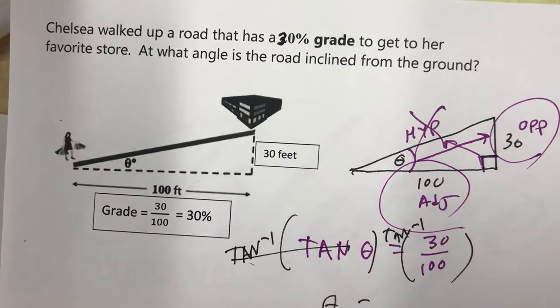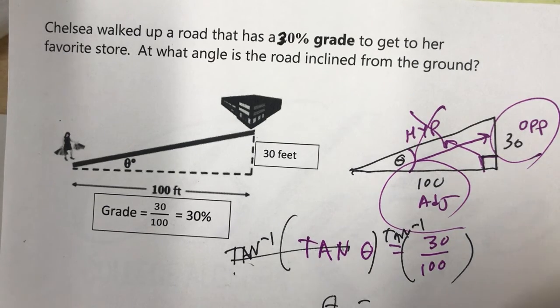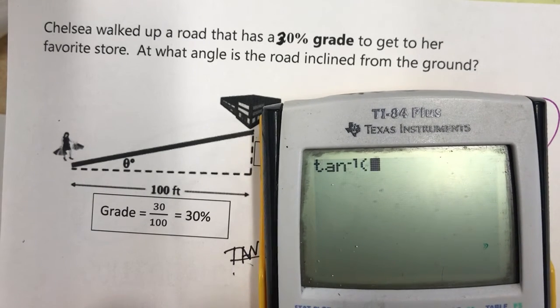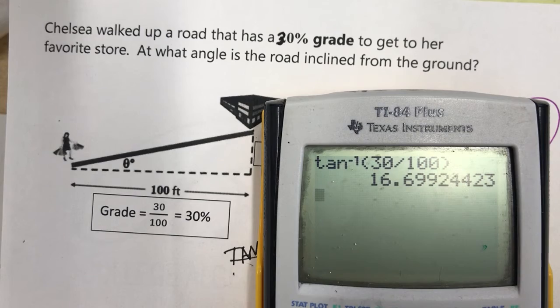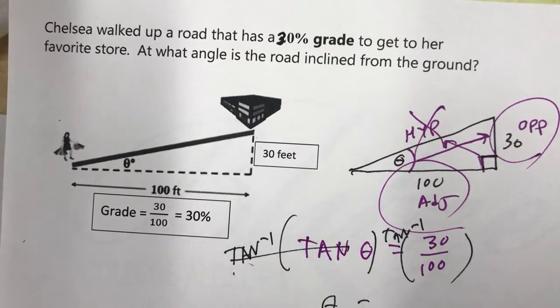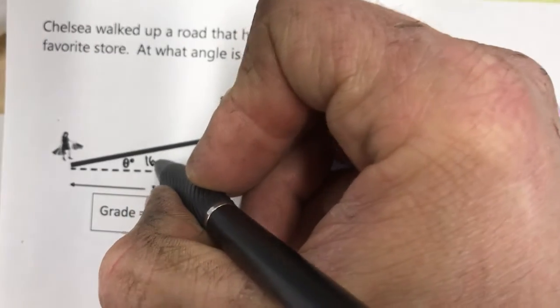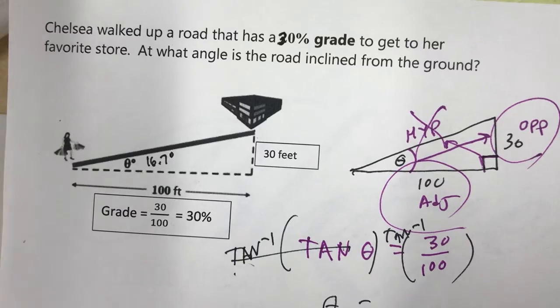So theta equals, see, when I do tangent inverse of tangent, those cancel. So I'm going to do tangent inverse of 30 over 100. So tangent inverse 30 divided by 100, and that's 16.7. So this angle right here is 16.7 degrees, and that's what the angle is.